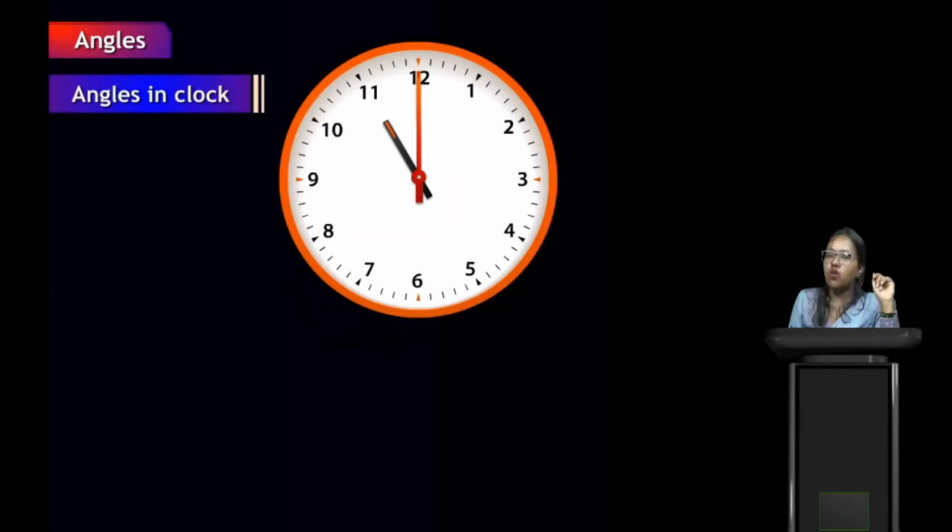Now let's see angles in clock. Especially when we discuss the clock, we talk about the hour hand and the minute hand. These two are also every time making some angles, right?